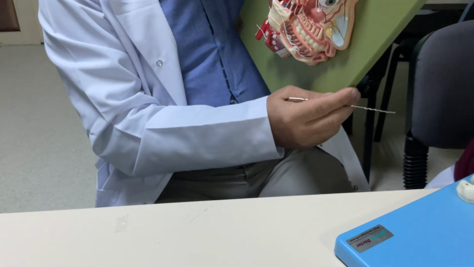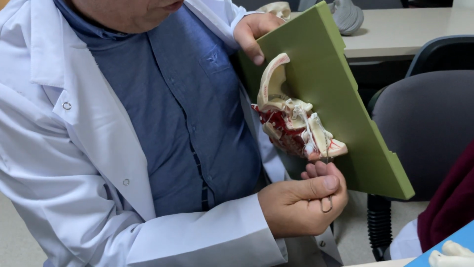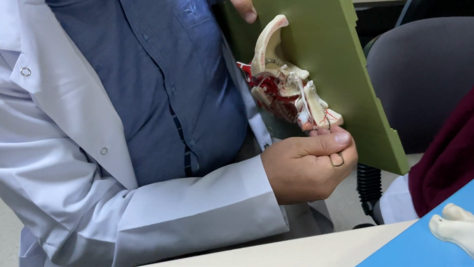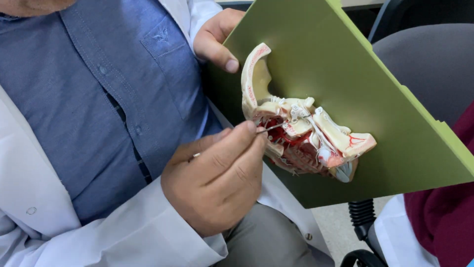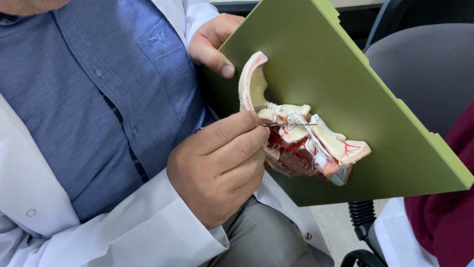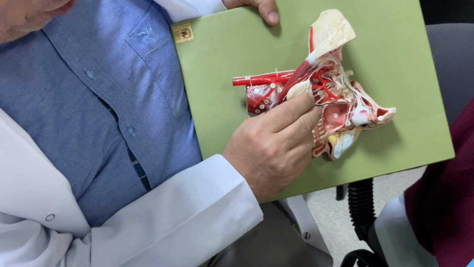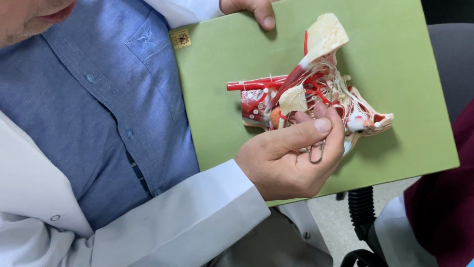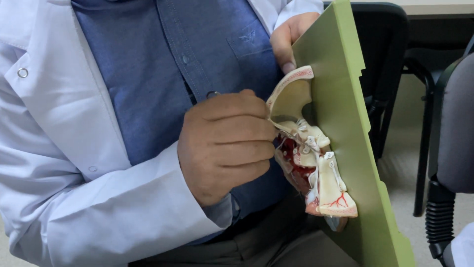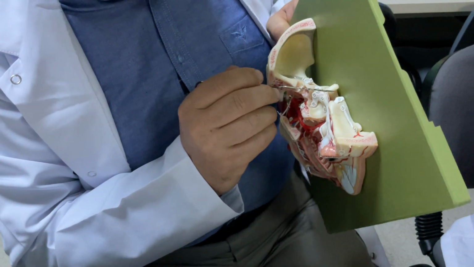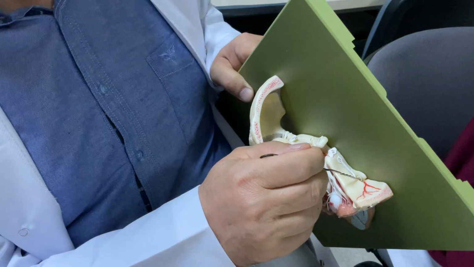Now look at here, we can review most of the nerves here. Here you can see the olfactory nerve, the olfactory tract. This is the optic nerve. The optic nerve enters the middle cranial fossa by passing through the optic canal. Here is the optic chiasm, shown with 28 here. Right here, 26 is the olfactory bulb.